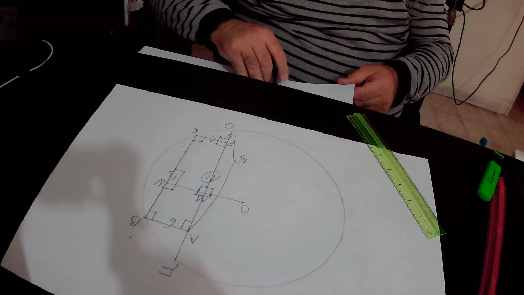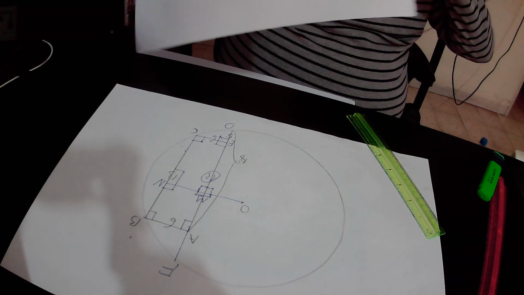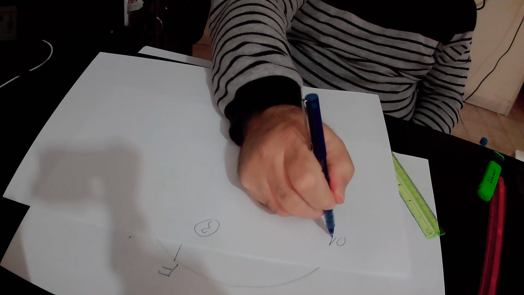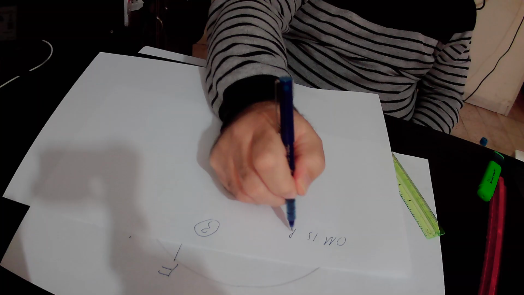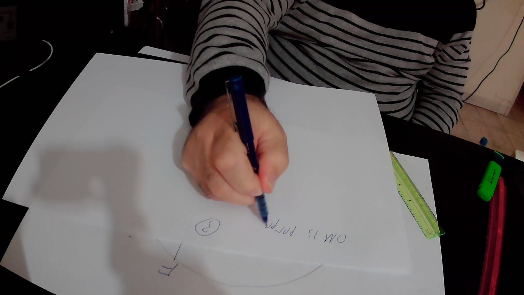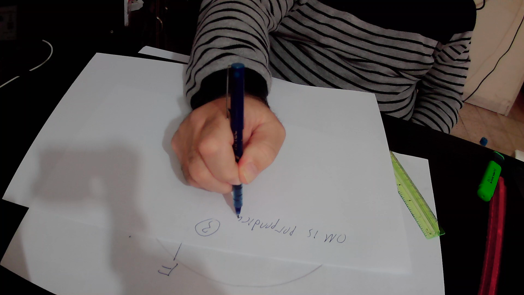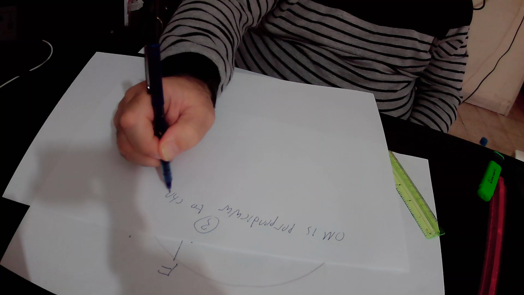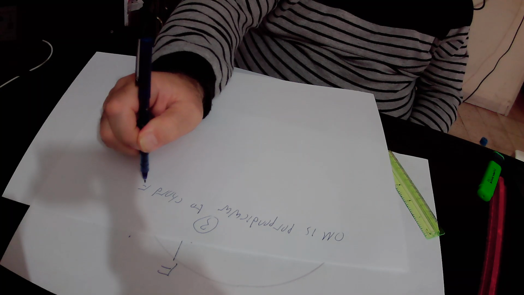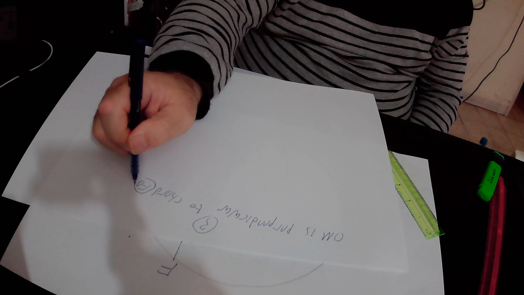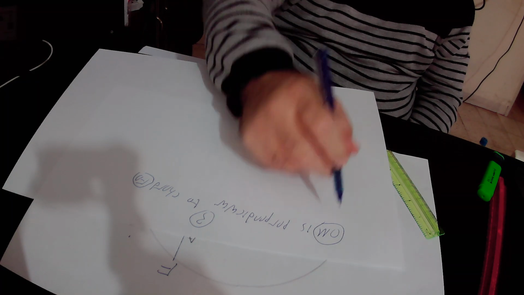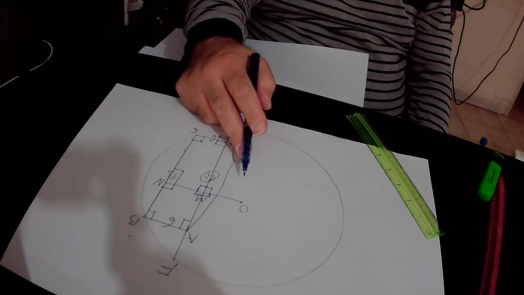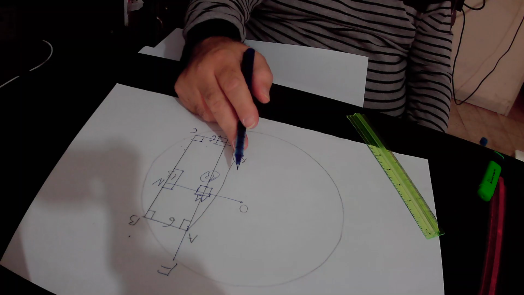Okay, so I write it down. OM is perpendicular to chord FD. But the perpendicular OM exists from point O, that is the center of this circle.